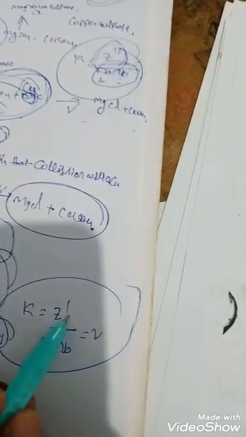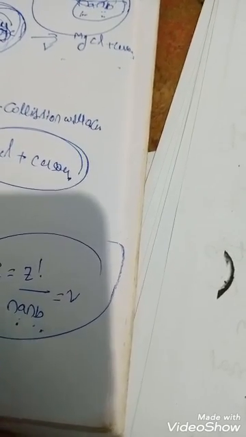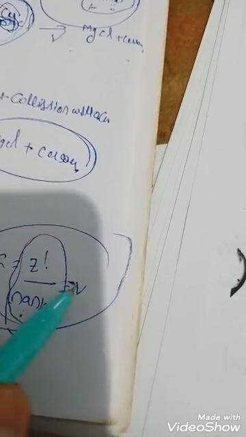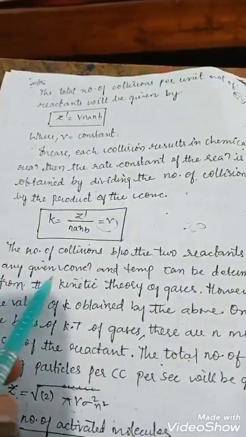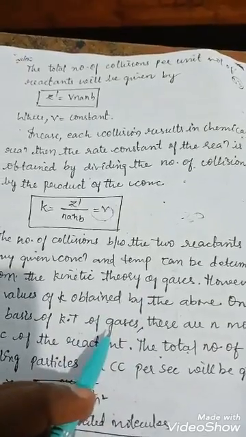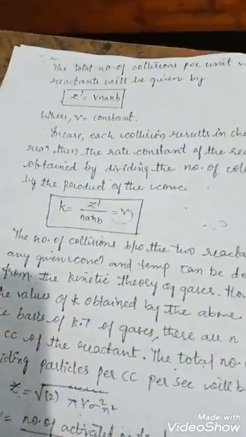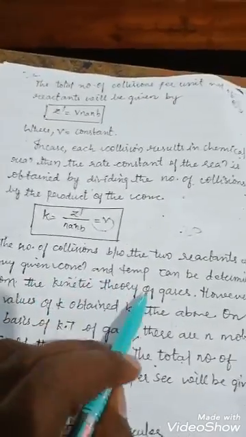Z1 means total number, and Na and Nb mean the total number of reactants in A and in B. These two are combined to form the product. V means value. The number of collisions between the two reactants at any given concentration and temperature can be determined from the kinetic theory of gases. The two reactants are MgSO4 and CuCl.